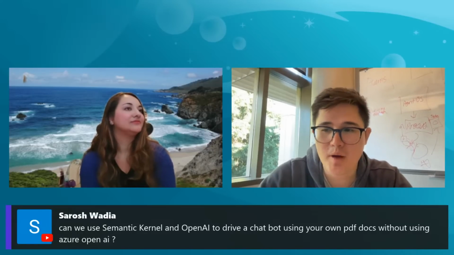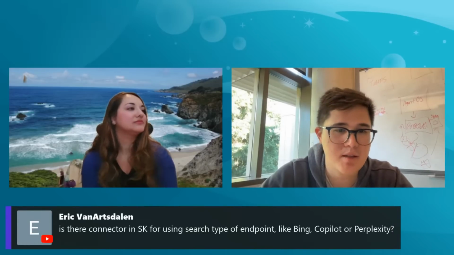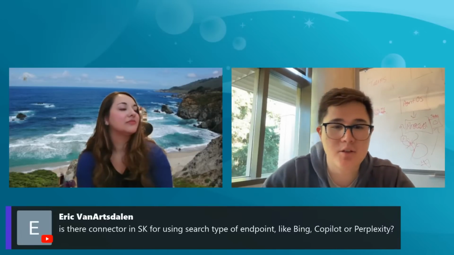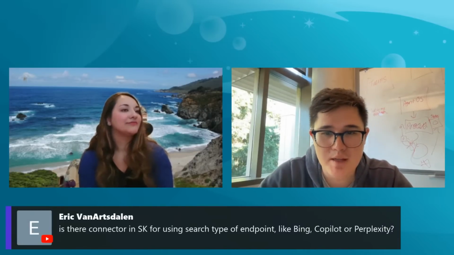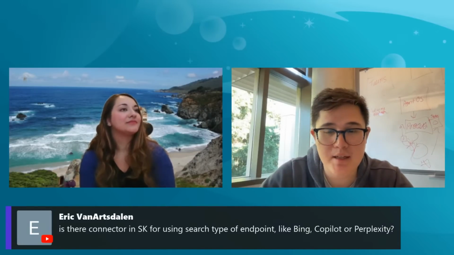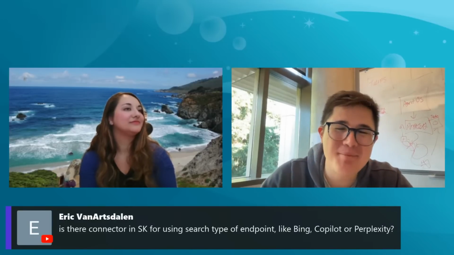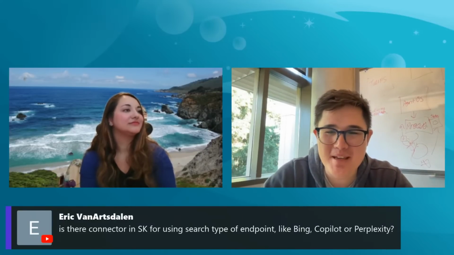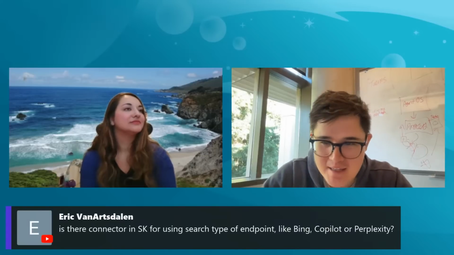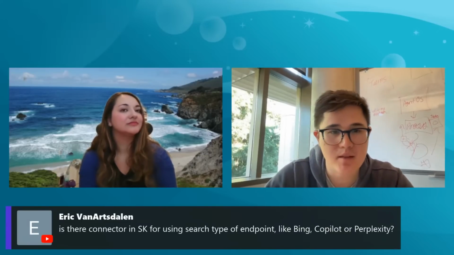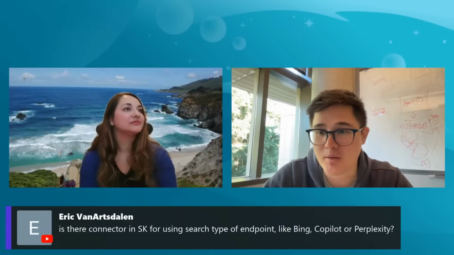And then Eric has one more, kind of in the RAG space. Is there a connector, I would say a plugin, in Semantic Kernel for searching things like Bing, Copilot, or Perplexity? We have a PR out as we speak for that plugin for Microsoft Bing. We don't have anything yet for Copilot or Perplexity, but you can imagine that's something we'll want to include on our backlog. Great question. Yeah, keep them coming as we're going through.